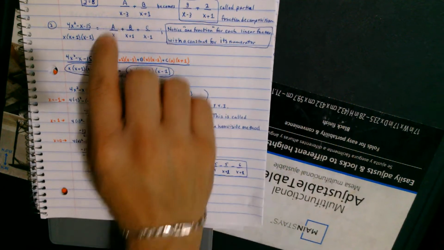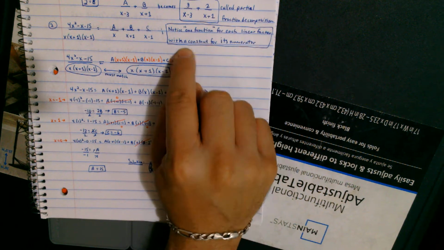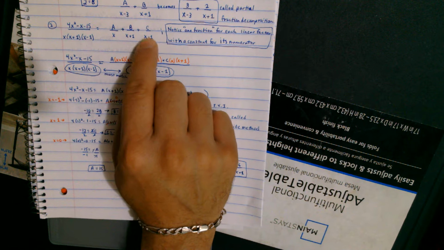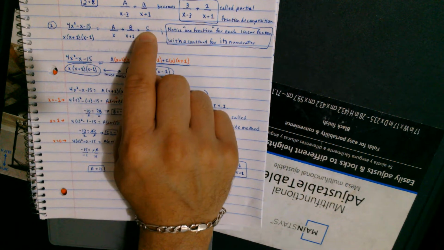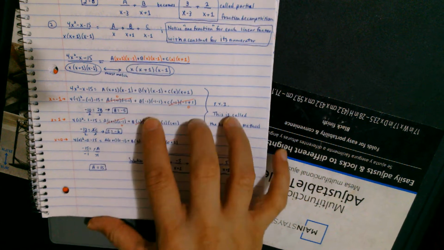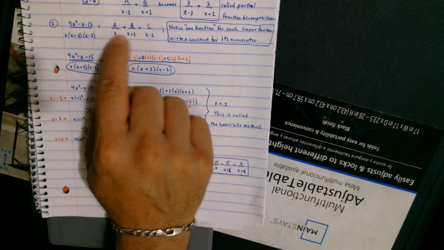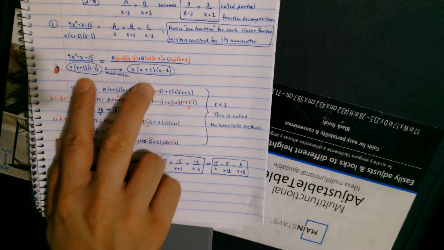So now this one has 3 fractions. So notice that there is 1 fraction for each linear factor, with a constant for its numerator. So each fraction that has x to the first power on the bottom, or a linear factor, gets a capital letter constant. And so now here's the gist. I kind of skipped some steps here, but to get this, I want this to look like this. So ultimately, I want them to match.